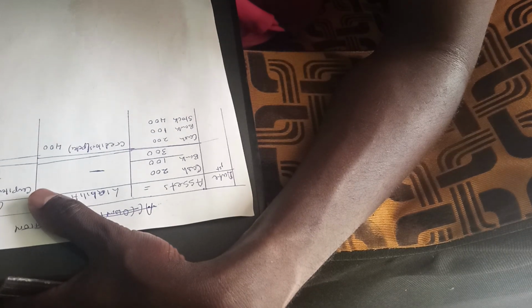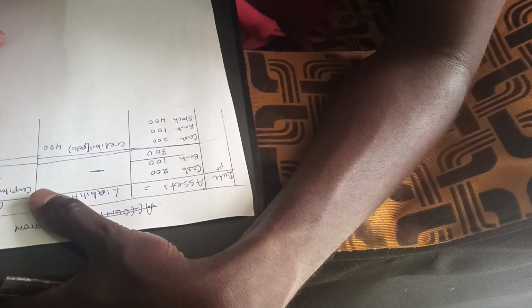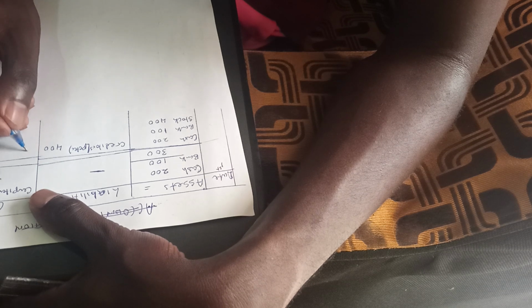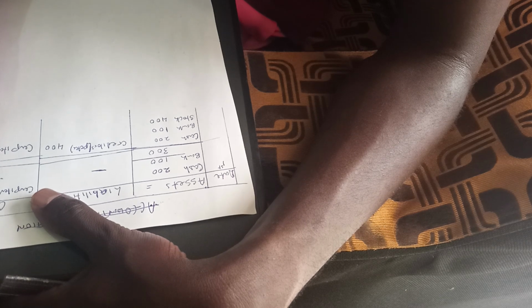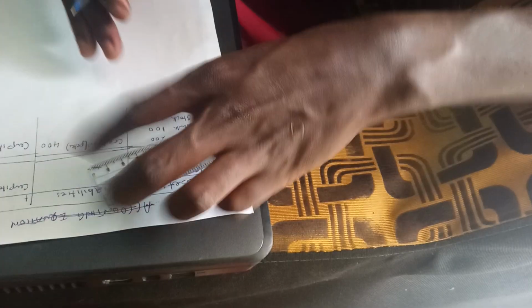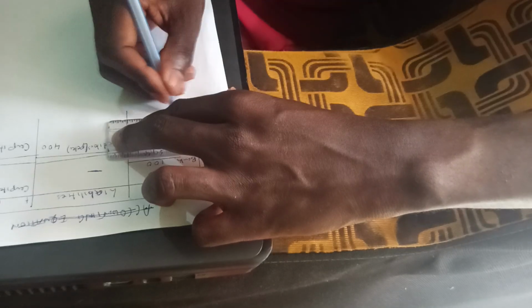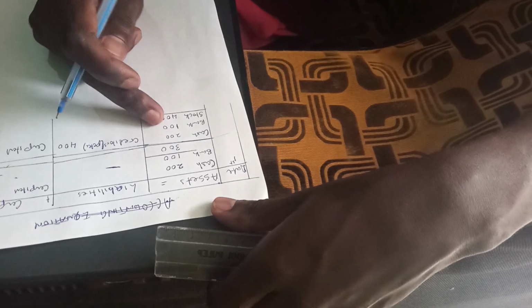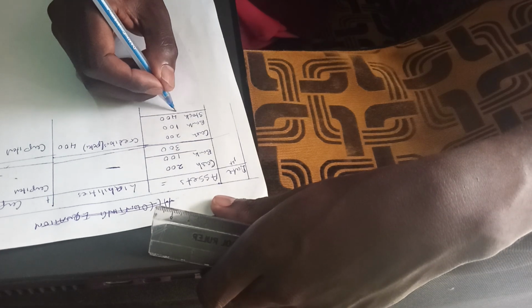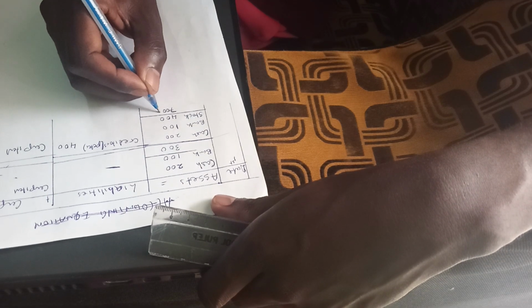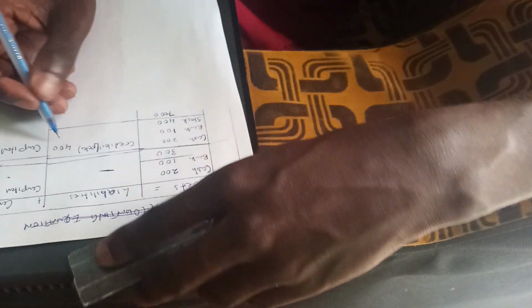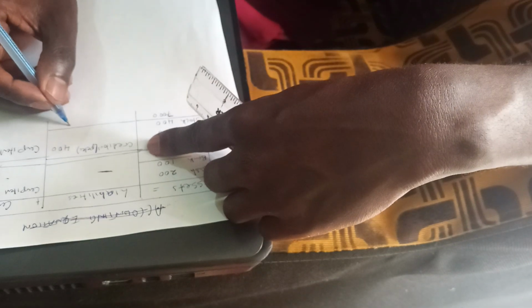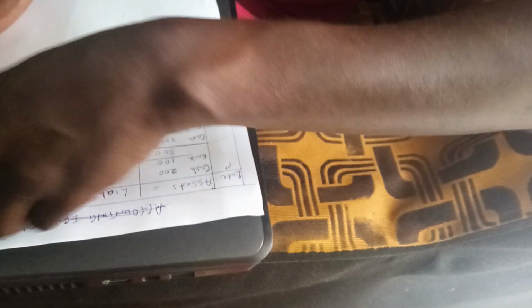Remember, we still have our capital as 300. Here we had 300 plus 400, which is 700. On creditors, on liability, we have 400.